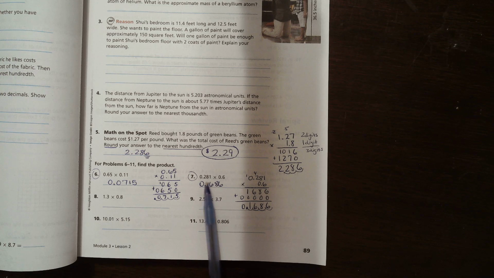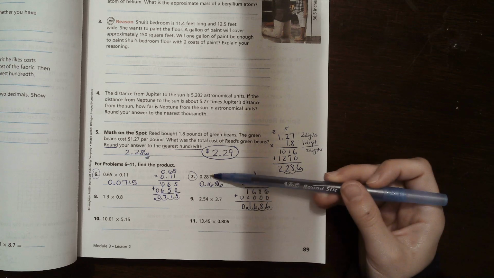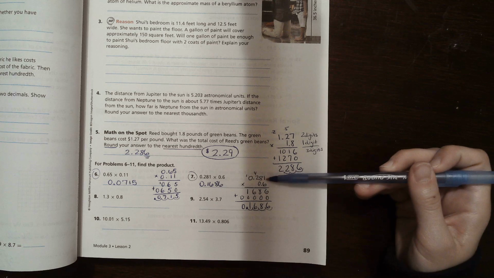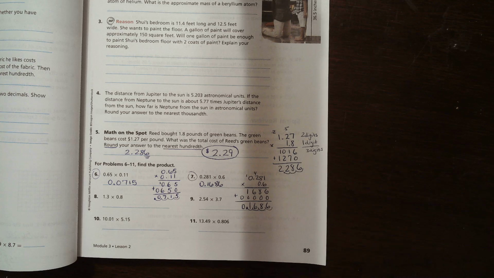Number 7, we have 281 thousandths times 6 tenths. Again, look for the decimal that has the most digits in it, and that is 281 thousandths. So I wrote that one on top. I lined up the last digit in 6 tenths, which is 6, under the last digit of 281 thousandths, the 1. So 6 goes underneath the 1, then your decimal point, 0.